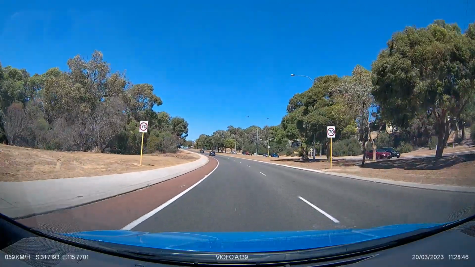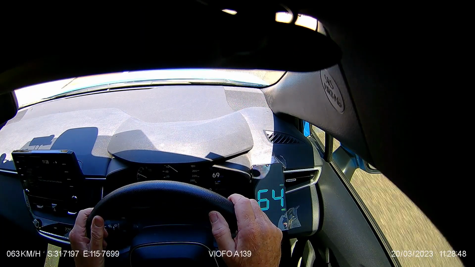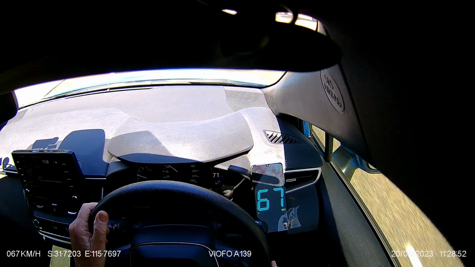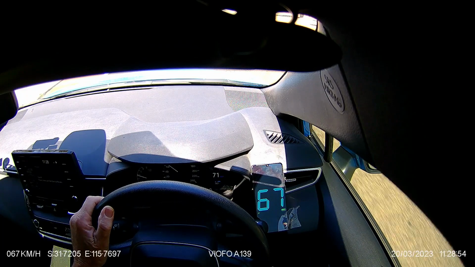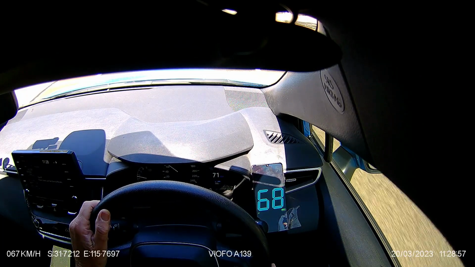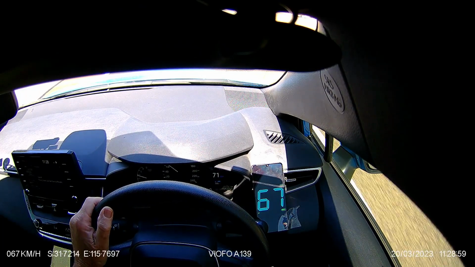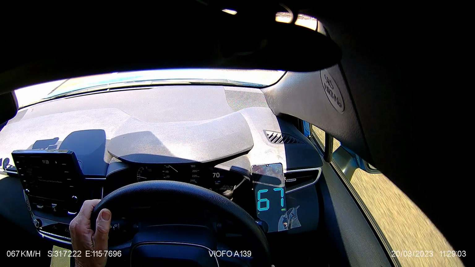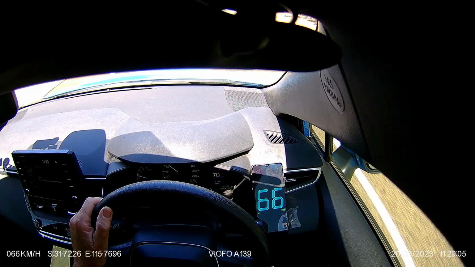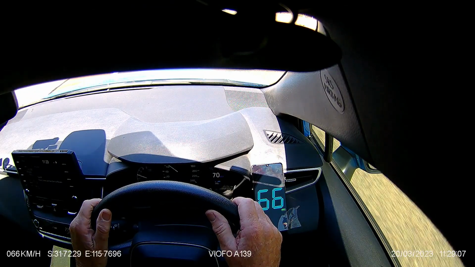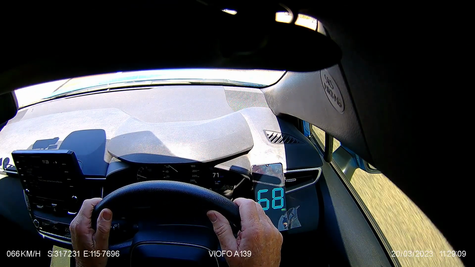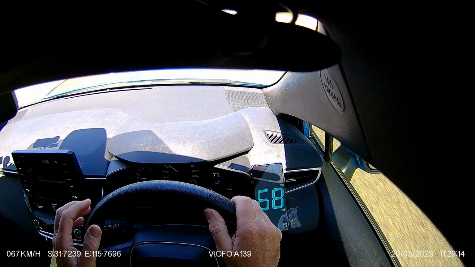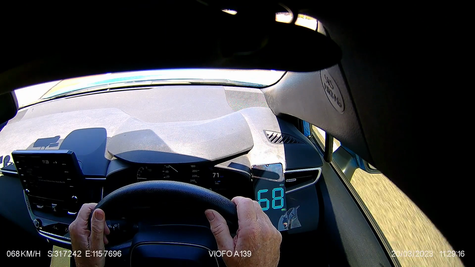Okay, so 70 kilometre an hour limit. Going up a bit of a hill. And we're just trying to hold it there on 70. Just about to drop back to 70 in a moment. There we go, 70, 66. So if I was driving along at 70 on a single lane road, I'd be driving at 66 and holding up all the people behind me.